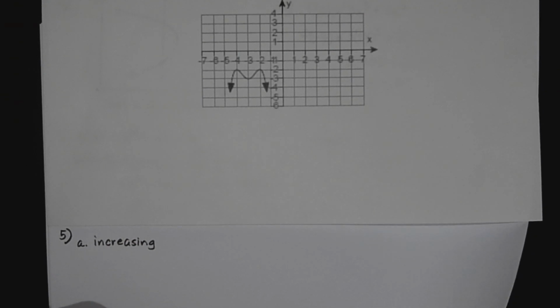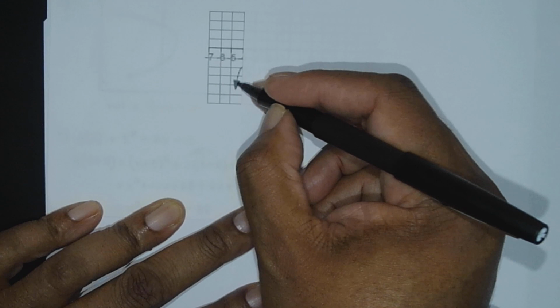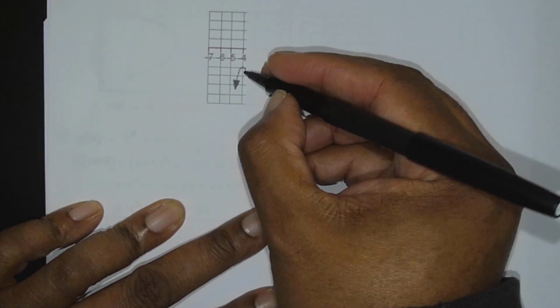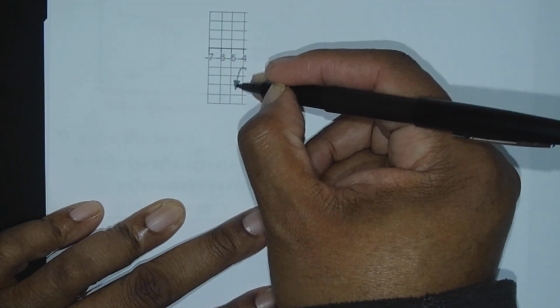So if I cover the graph with a piece of paper and move it from left to right, you can see that the arrow continues on to negative infinity, so we know it's going upwards as we go from left to right, so it is increasing. From negative infinity to negative 4, the graph of this function is increasing.